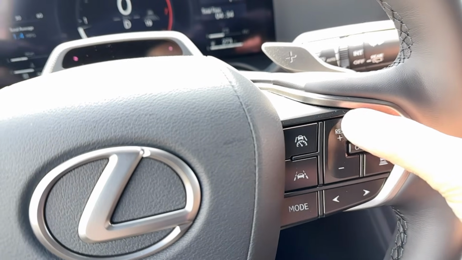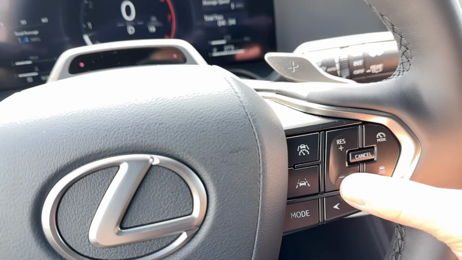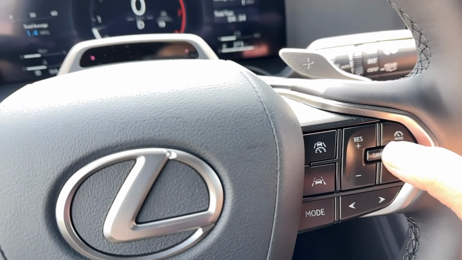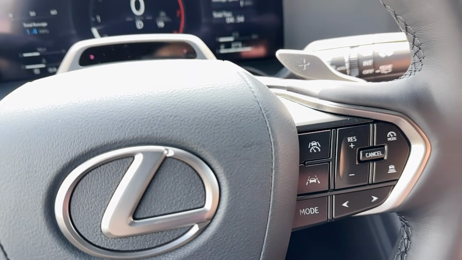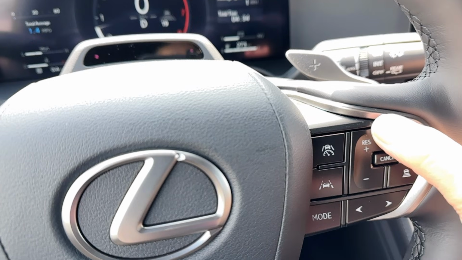You can increase or decrease your speed. And if you have pressed the cancel button or tapped on the brake to cancel, you can use the increase or resume button to come back to your last set cruise speed.